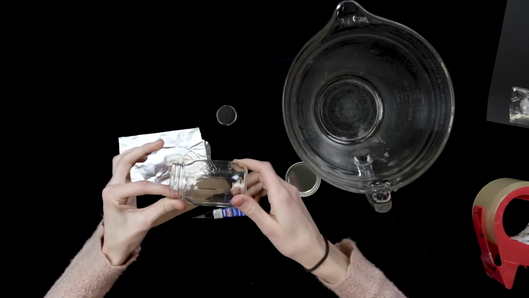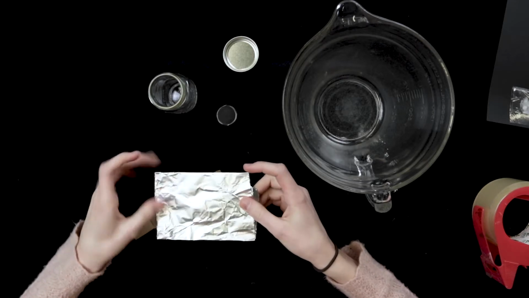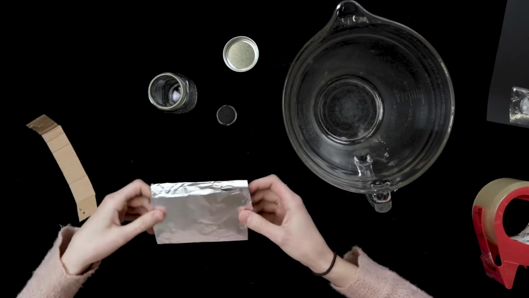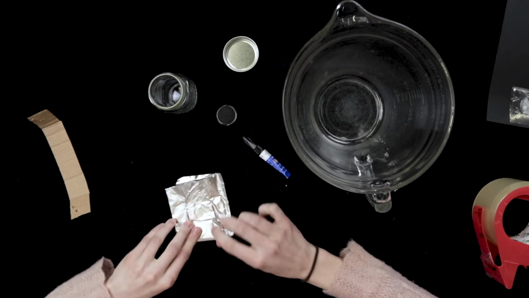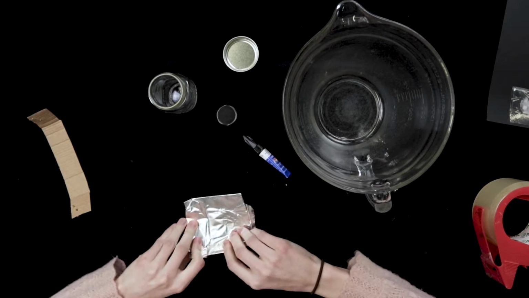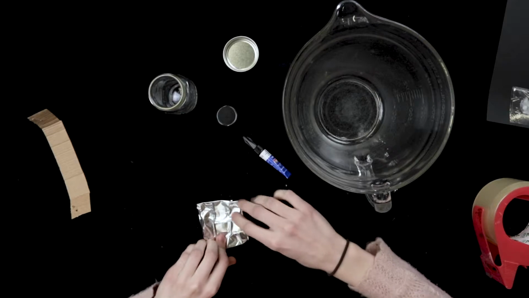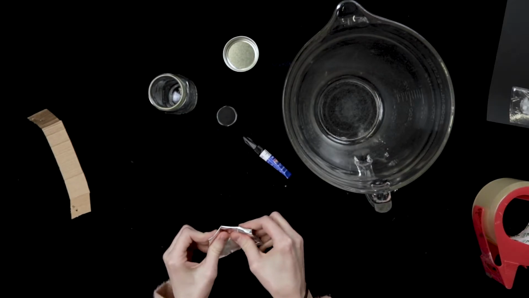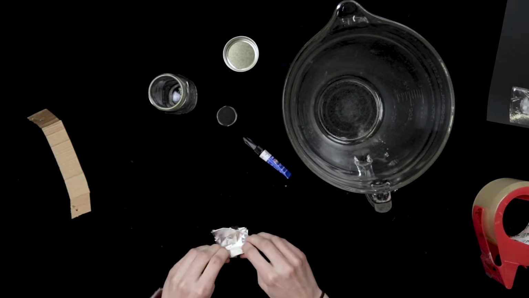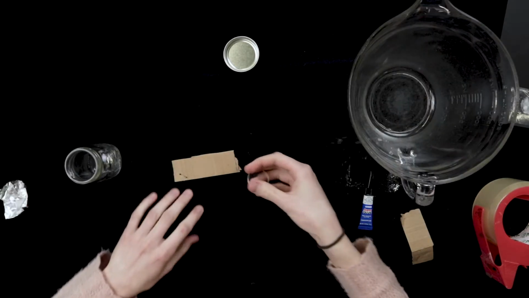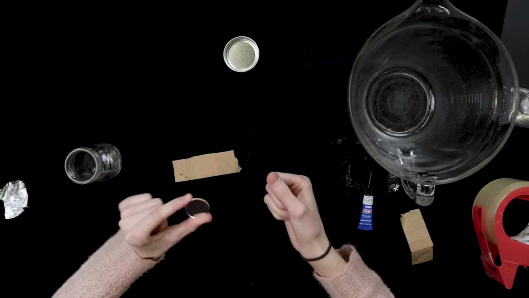Our jar will serve as our chamber today. Inside, we will be placing our evaporation disc at the bottom, and that's just our aluminum foil. So what you're going to want to do is take your foil and fold the sides inward, so we make a little square dish. Next, I'm going to press my fingerprint into this glass tile. This is the object that we're going to fume.